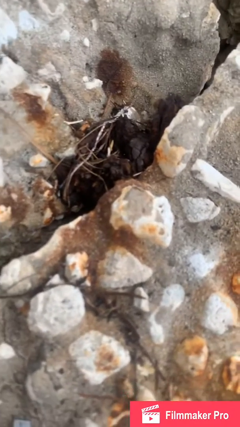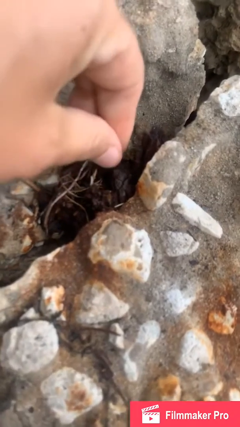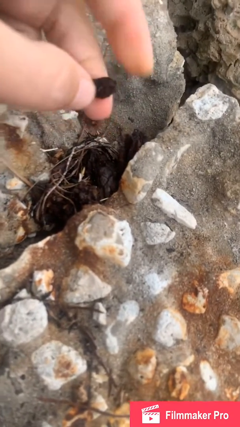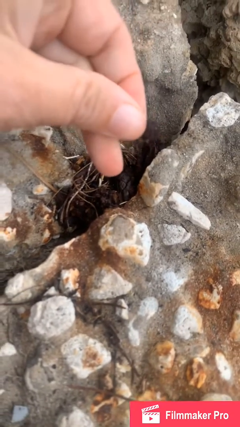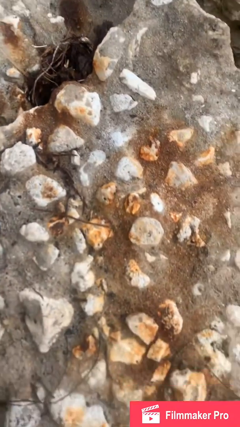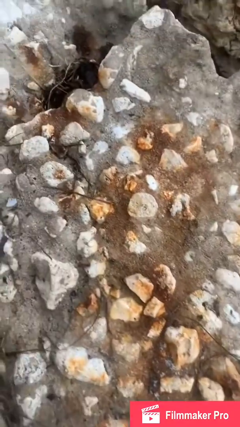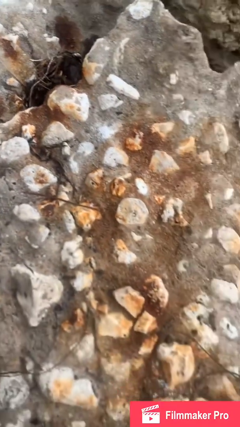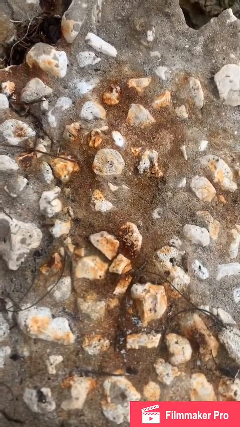You can see the metal pins no longer look like shiny metal. It's changed color. It's also very brittle. I can break it apart with my fingers here. And look, you can see the rust stains that have trickled down this piece of concrete. So oxidation, rust, is an example of chemical weathering.